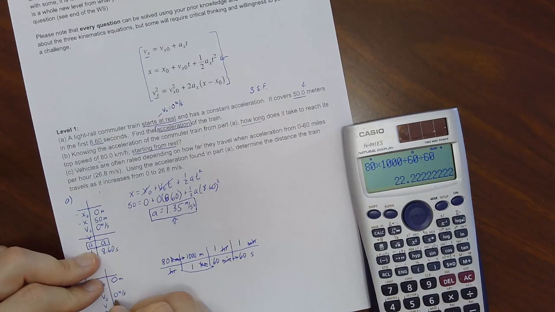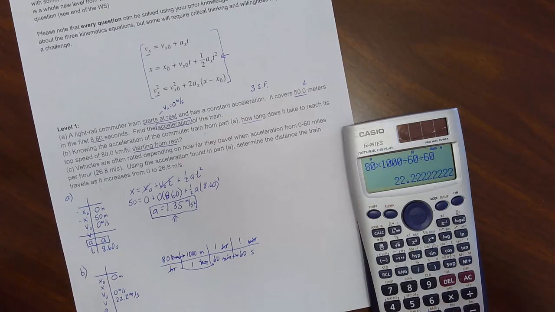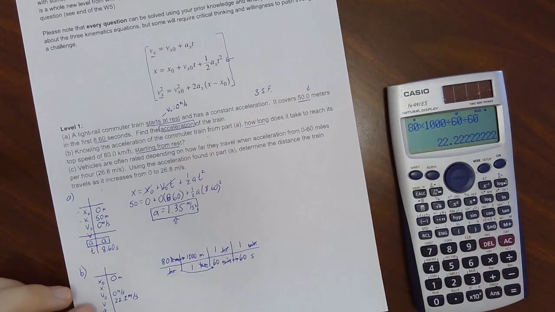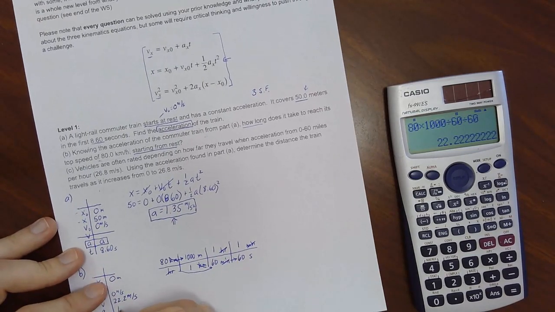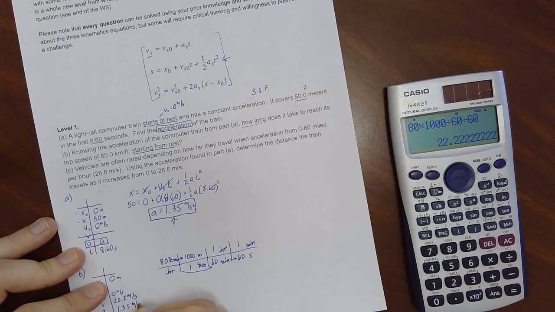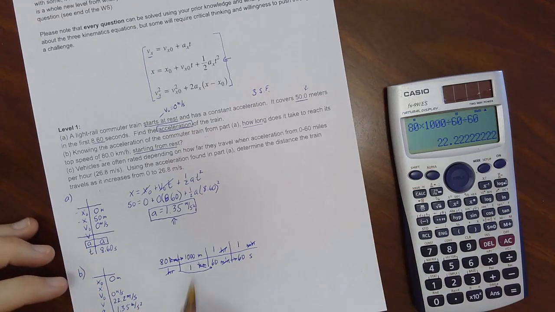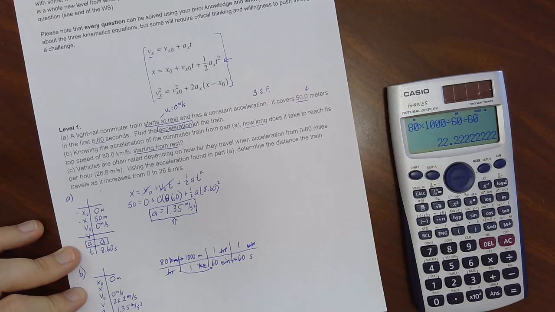So my final velocity there is 22.2 meters per second. All right, now we're ready. We got the acceleration from the previous part, which is 1.35 meters per second squared. And the question is, how long does it take? So I'm looking for t.